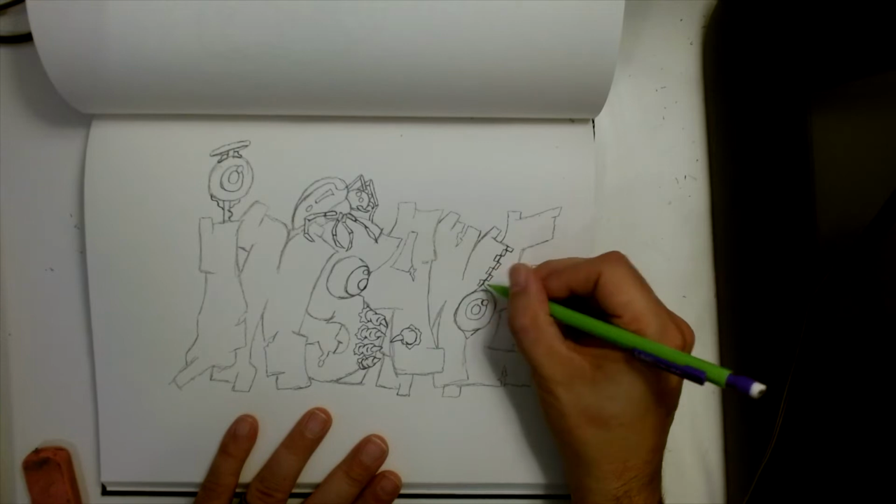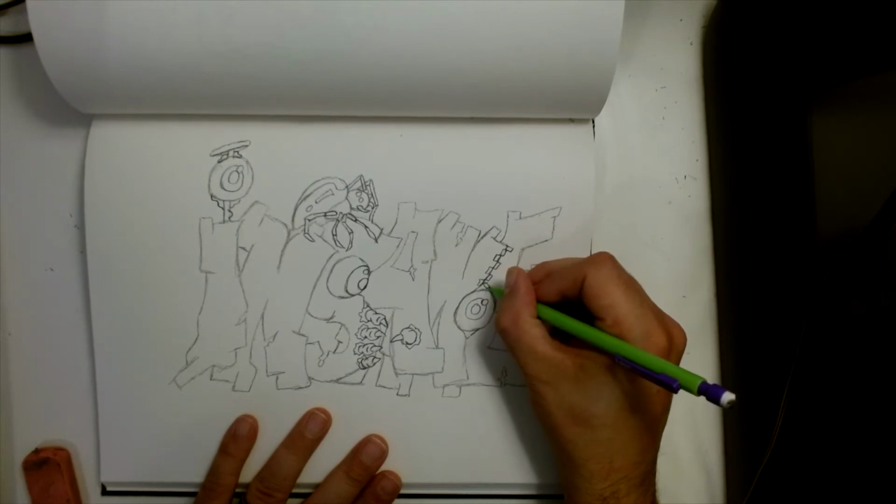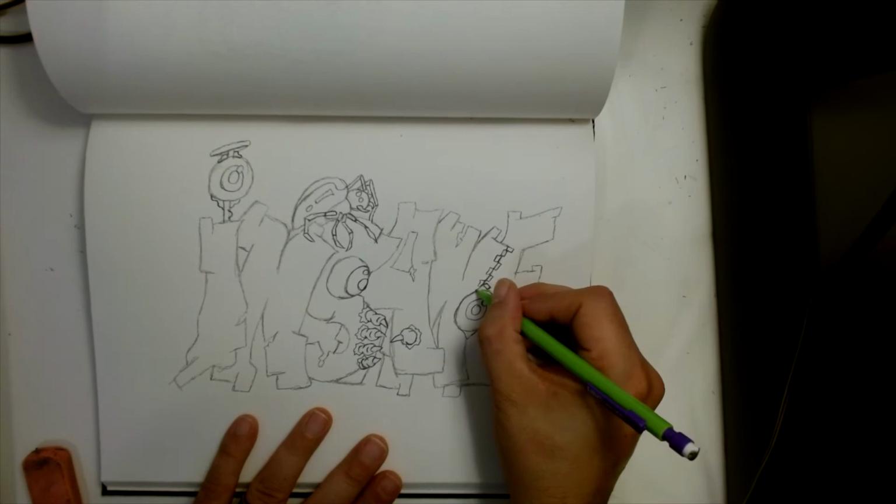And kind of have it like where it's splitting open. We can just kind of go around like the eyeball's poking through it.